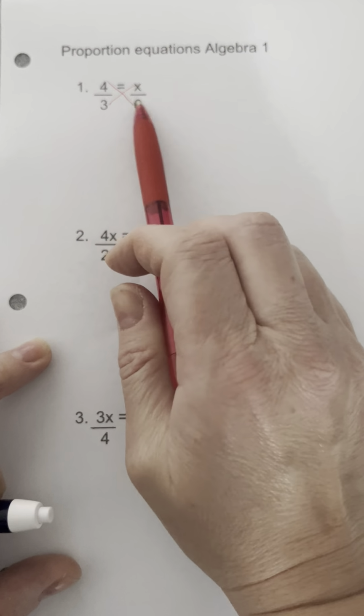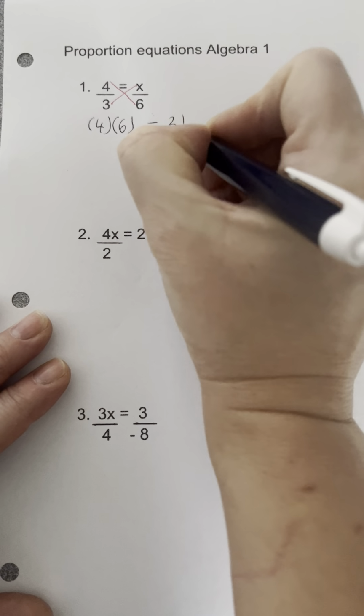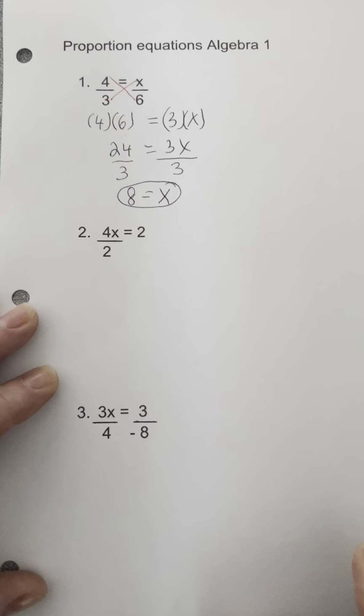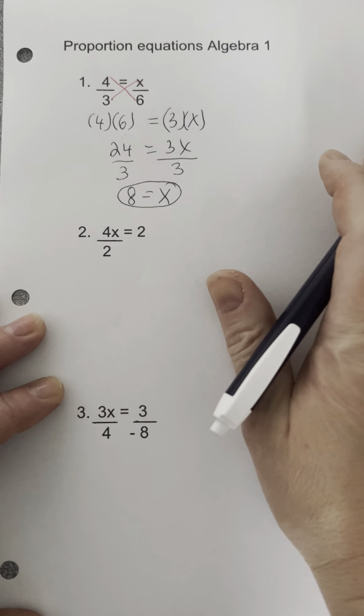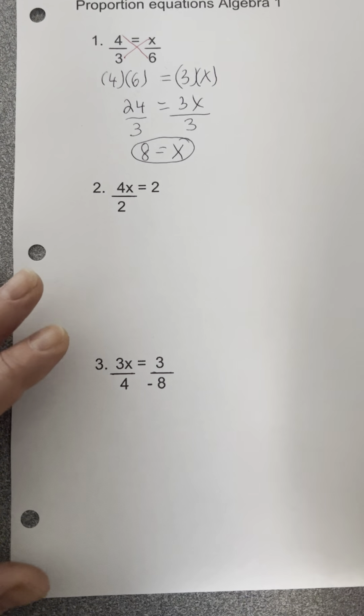So let's do 4 times 6 and 3 times x. See, I'm putting parentheses for multiplication. Then we have 4 times 6, 24 equals 3x. Now we're going to divide by whatever's next to our variable, which is our x. And our final answer is going to be 8. Okay. Now there's a way to check this. I'll do that after I solve this whole page.